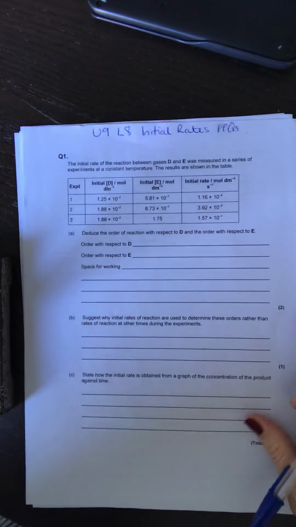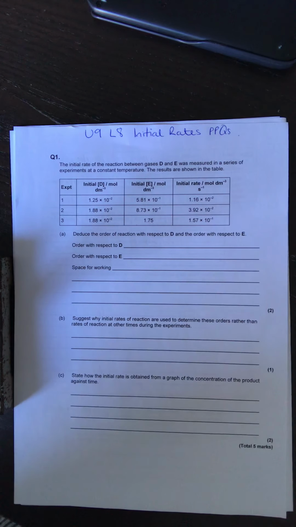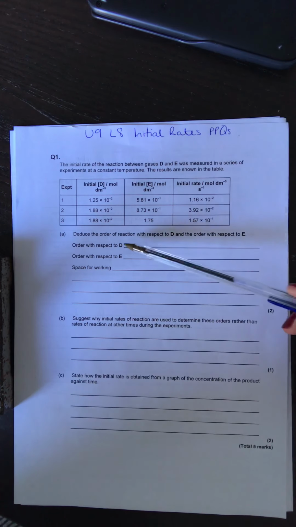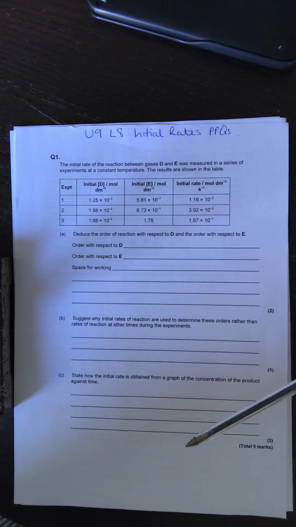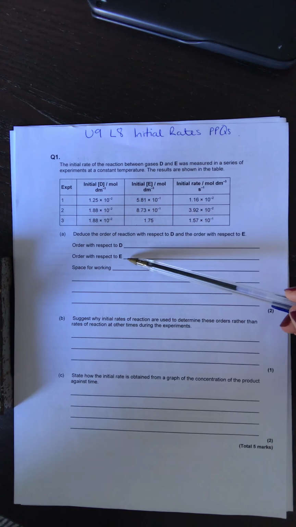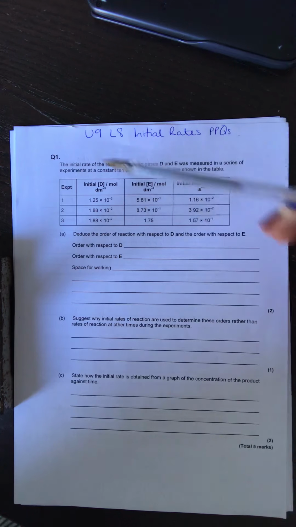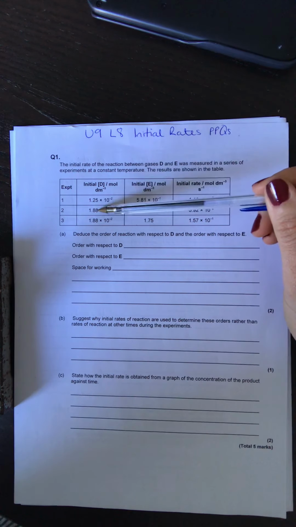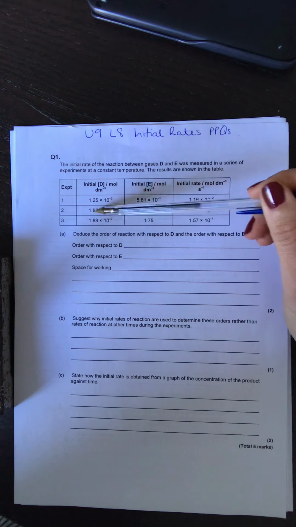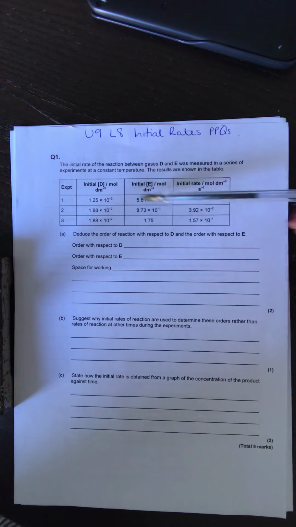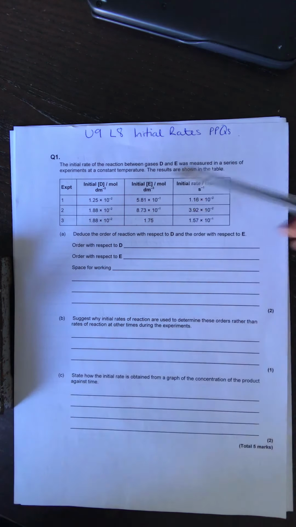So question 1 is determining the order of a reaction with respect to different things, D and E in this instance. So first of all, it says to find the order with respect to D and then order with respect to E. Now, actually, I'm going to start with E because it's a little more straightforward. The reason being that with D here, we have got 2 experiments where D remains constant. And so it's a good one then to select, if we select experiments 2 and 3 in order to calculate the order with respect to E, we can do that quite simply.